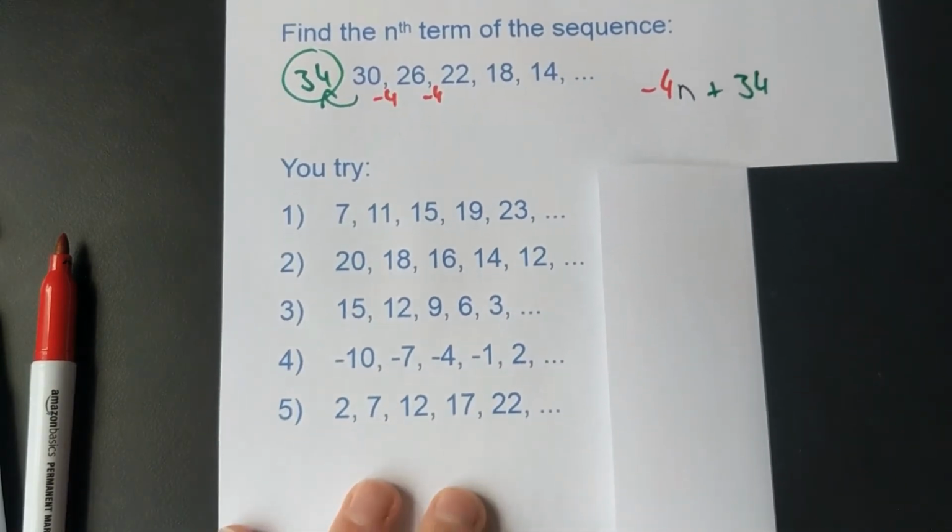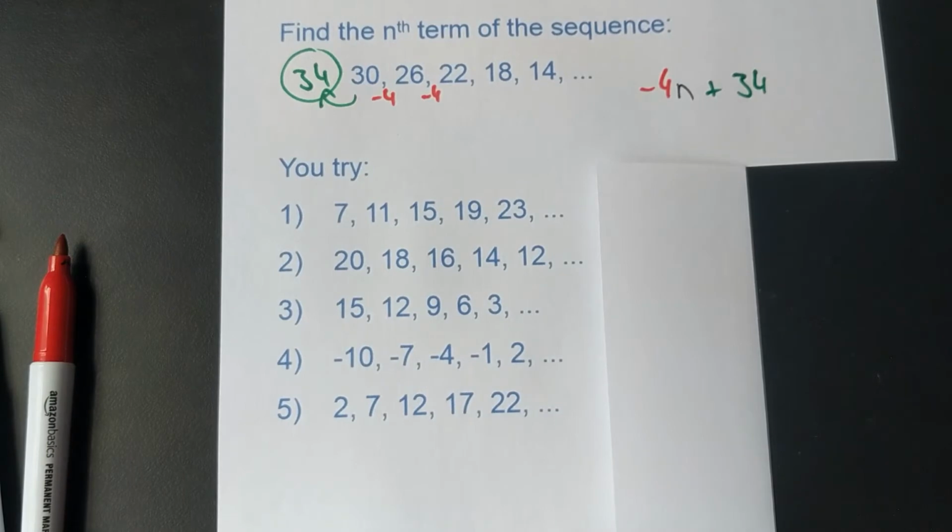So I'd like you to have a go at using that method with these 5 questions, please. Pause the video, have a go, and I'm going to show the answers now.